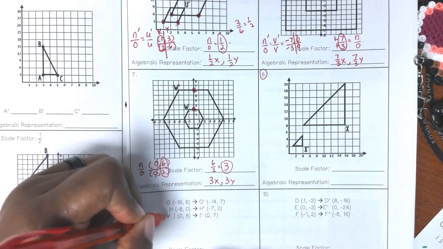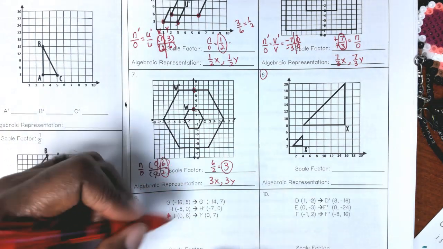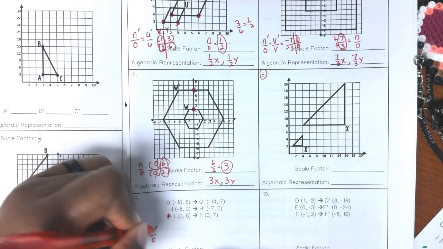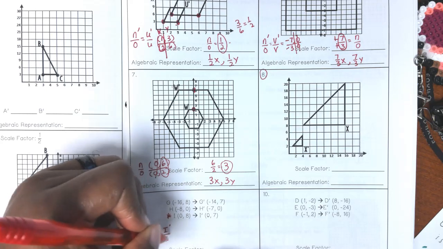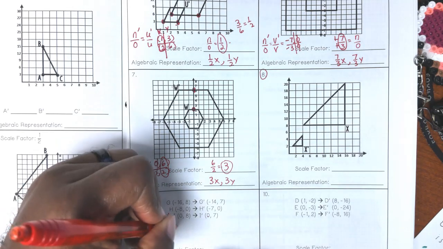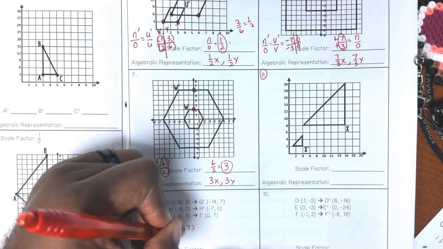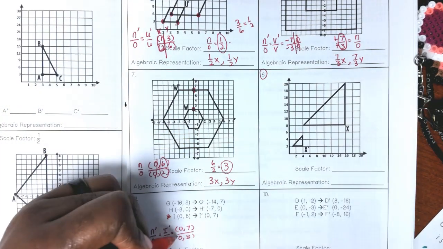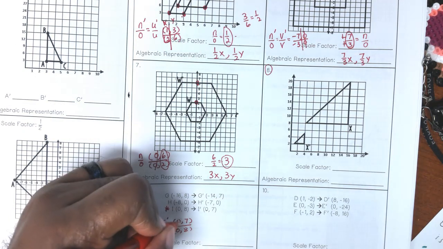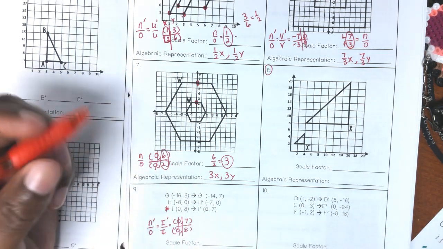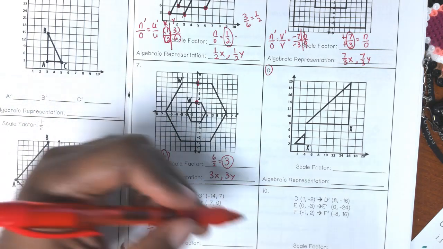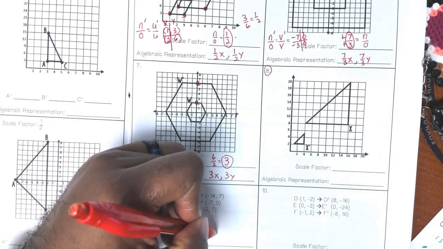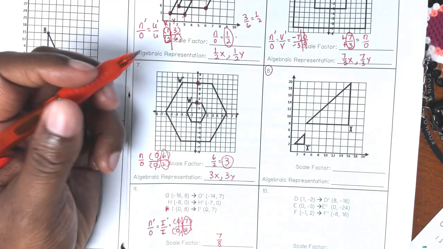So if I chose I, which I'm going to use, new over original tells me to use I prime over I, and that would be 0, comma 7 over 0, comma 8. If I were to draw a line through, I can clearly see that 0 isn't something I'm working with. I'm going to work with 7 and 8. And to reduce that, it's already done. So we have 7 over 8.